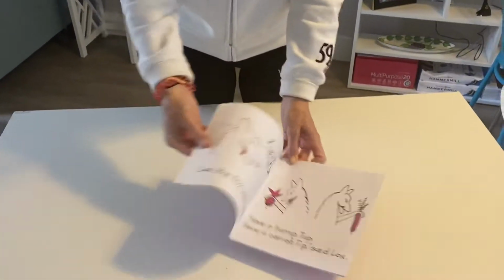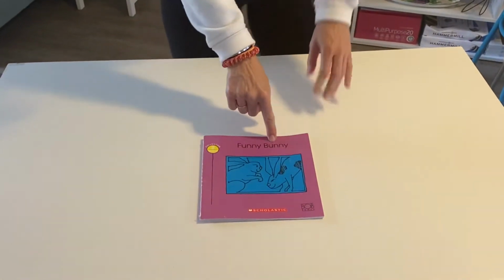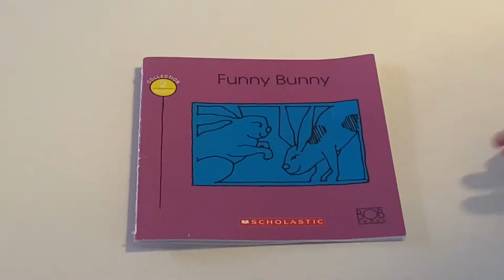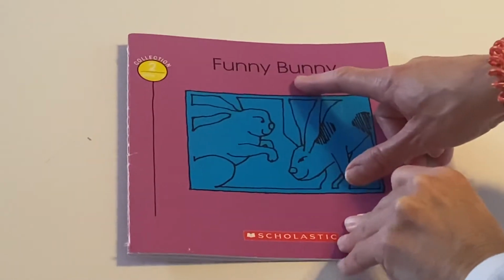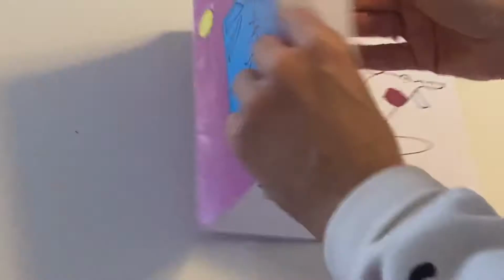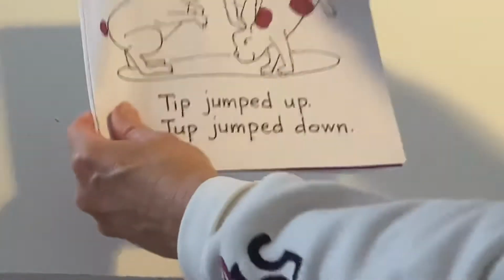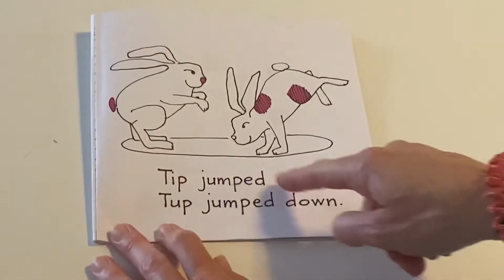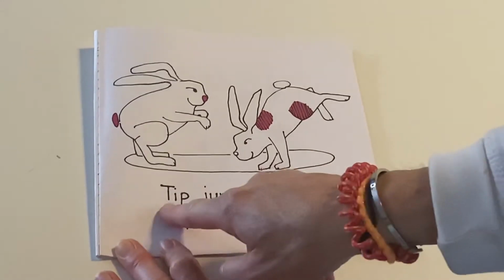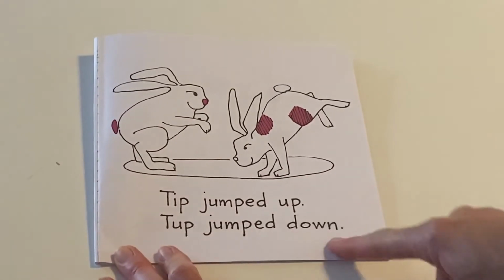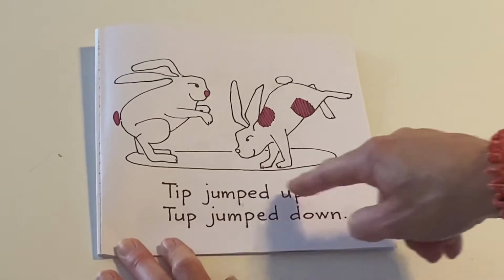All right. We're going to be reading this book here. It's called Funny Bunny. And the reason we're reading this book is because it has lots of U's in it. Funny has a U in it. Bunny has a U in it. Tip jumped up. Tup jumped down. Notice the direction I'm reading in? This is a Bob book. Whenever you read, you touch the word you're reading.